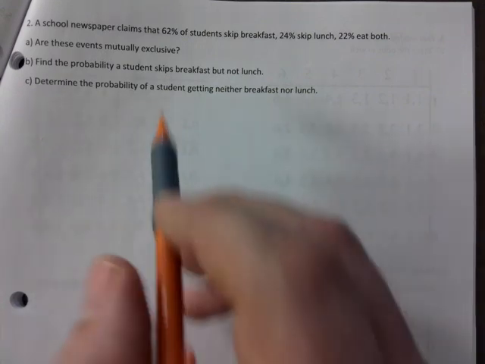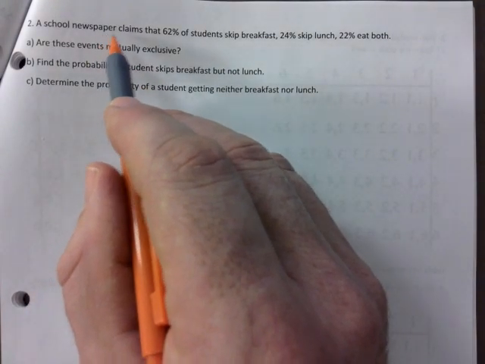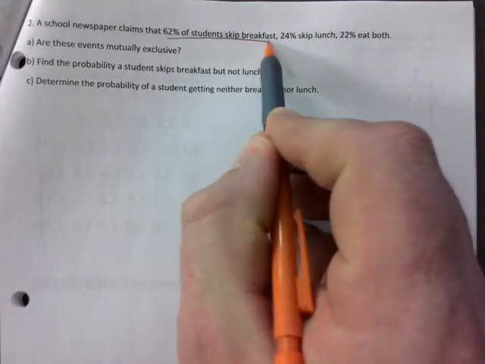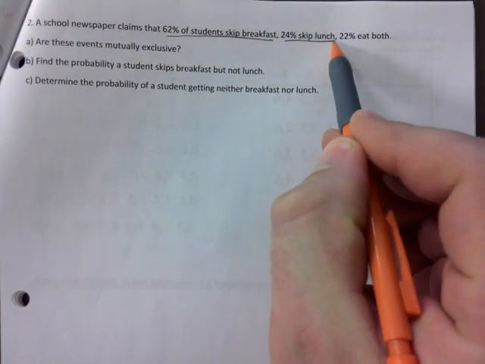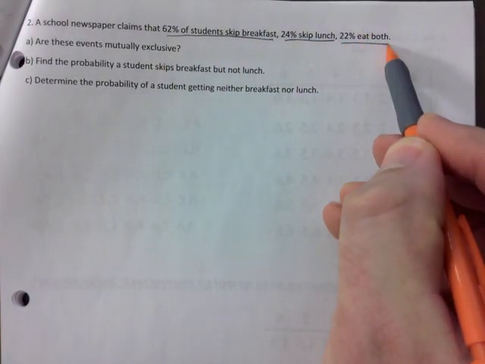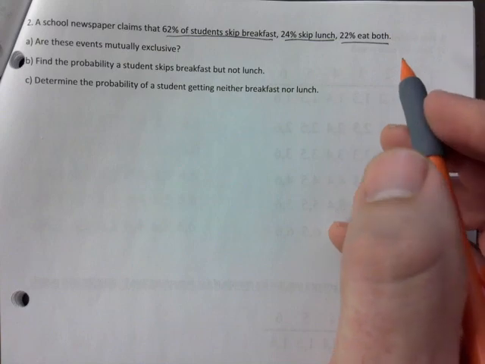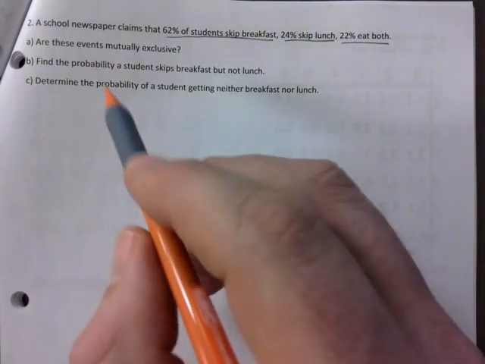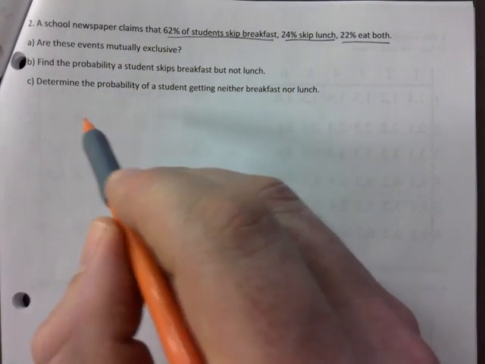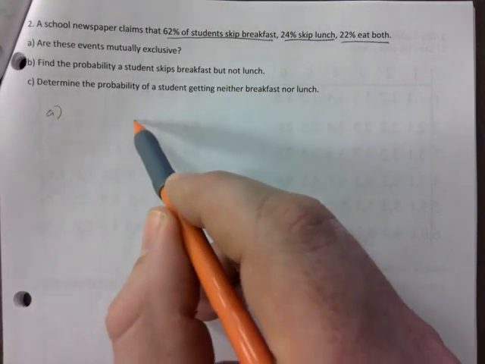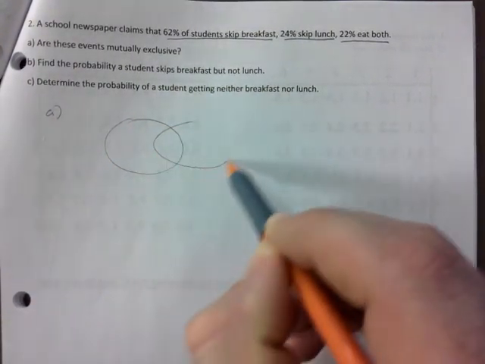So appreciate you trying. School newspaper claims that 62% of students skip breakfast, 24% skip lunch, 22% eat both. So what's happening here? Because usually we have at the end, these ones have neither, right? That's what we're used to. Are these events mutually exclusive? So for A, how about we start with our Venn diagram?